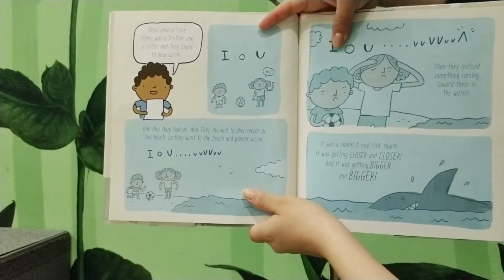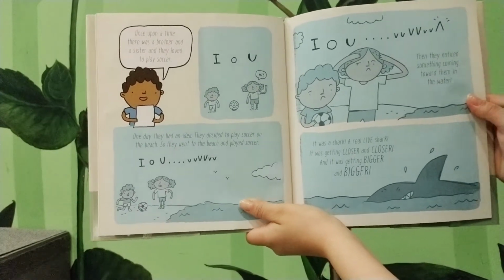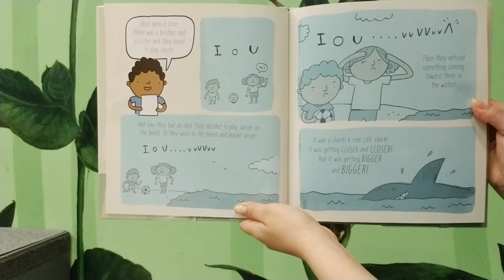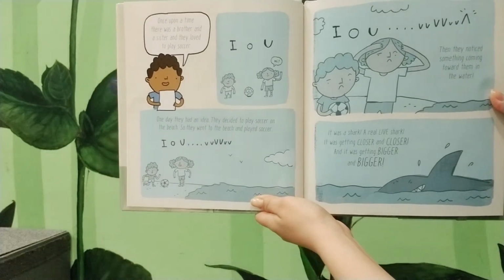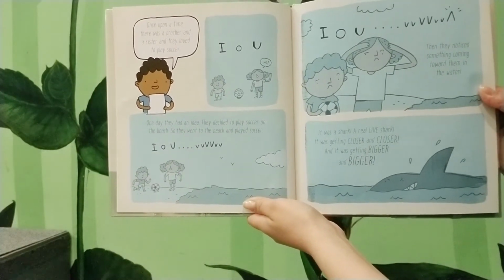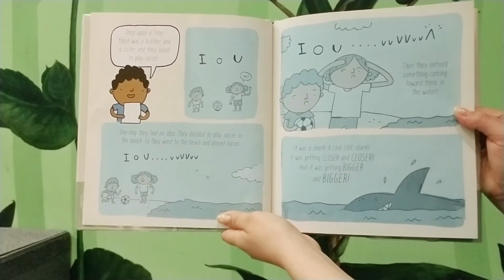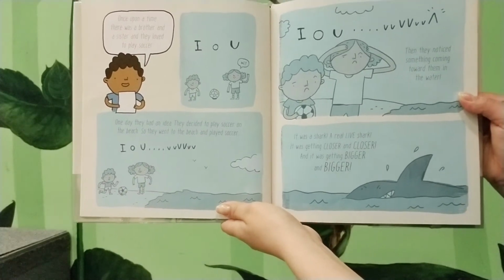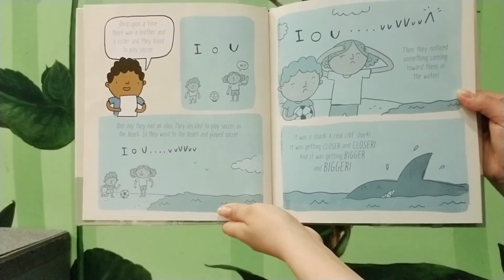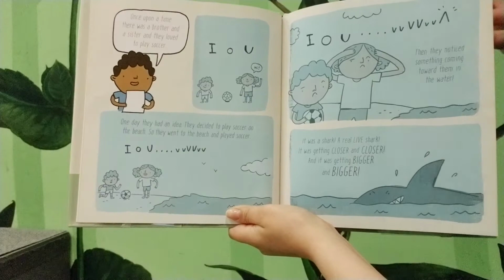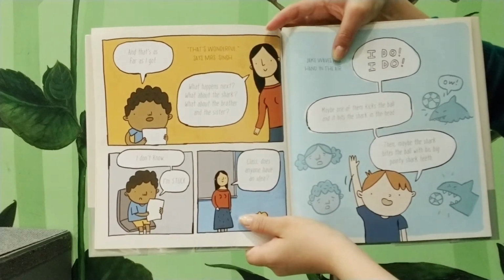Once upon a time, there was a brother and a sister, and they loved to play soccer. One day, they had an idea. They decided to play soccer on the beach. So they went to the beach and played soccer. Then they noticed something coming towards them in the water. It was a shark, a real-life shark, and it was getting closer and closer, and it was getting bigger and bigger. And that's as far as I got.